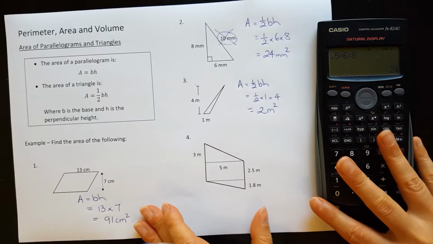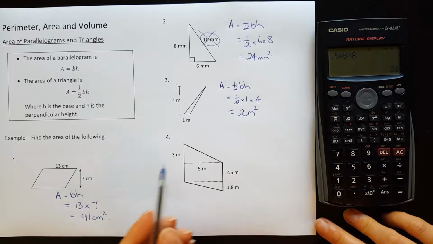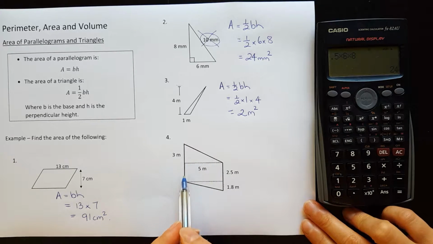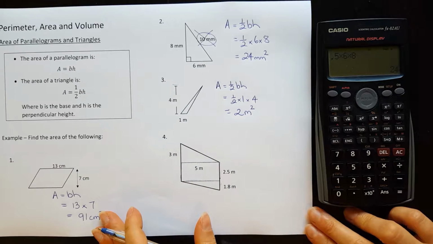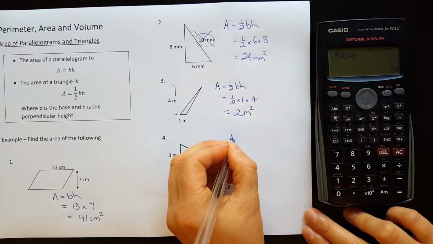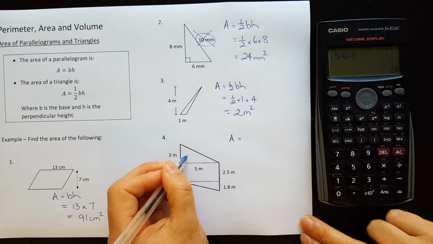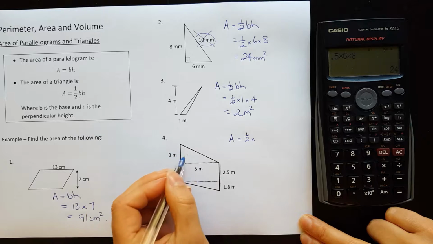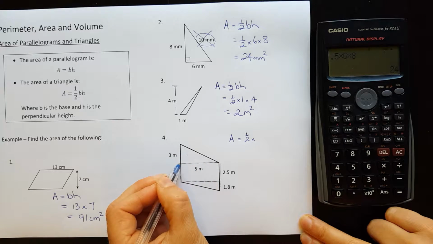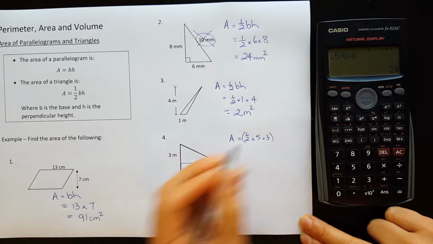Question 4, we have a combination of a few shapes here. We have a rectangle here in the middle, and we have a triangle on the top and another triangle on the bottom. So we're going to need to add those 3 areas together. So area. Let's start at the top and work our way down. This is a triangle, so it's going to be half times the base of the triangle, which is 5, and the height is 3. Okay, so that's the triangle.